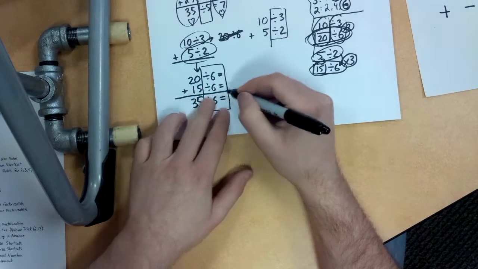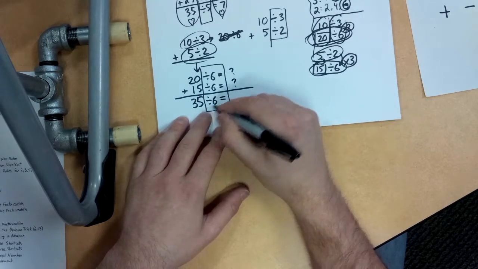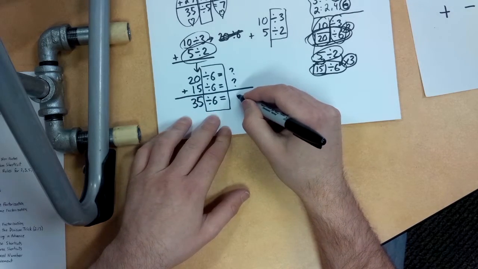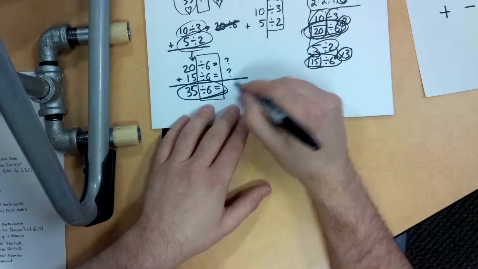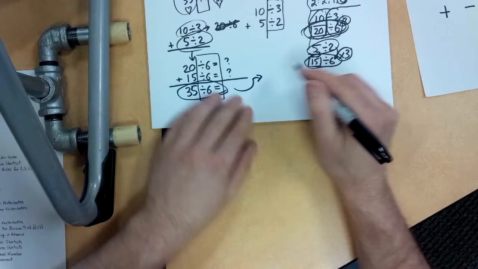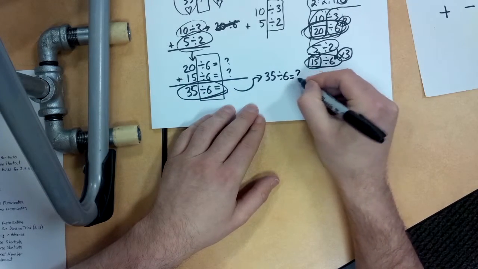And so 20 divided by 6 is who knows what, 15 divided by 6 is who knows what, but 35 divided by 6 is going to be what? Well, how are we going to do this? We can solve this just by setting up our own original question. 35 divided by 6 equals, I don't know.